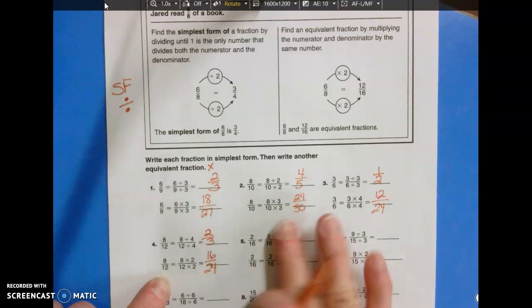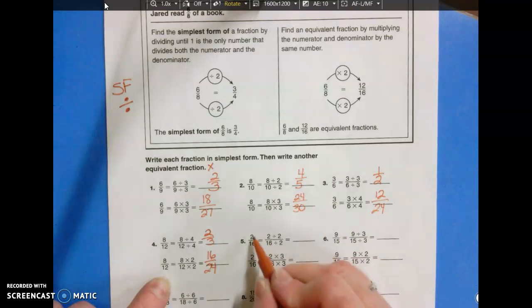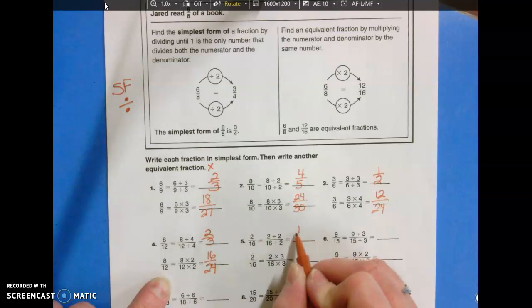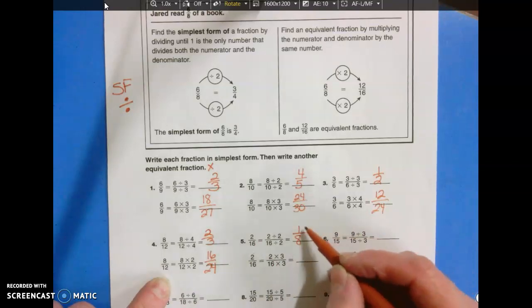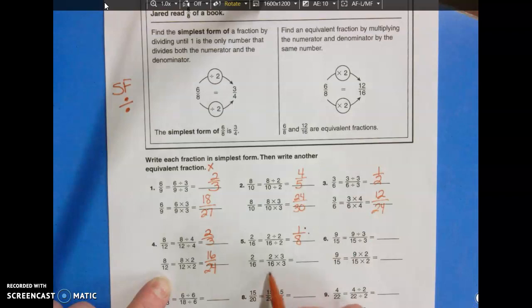2/16. If I didn't have my help right there, I would say, hey, 2 can divide 16, so pick 2. And they suggest that. The answer is 1/8. I know I'm at simplest form because I see a 1 in the numerator. That's another way to tell that you are right. To make equivalent fractions, we can times both by 3 and get 6/48.